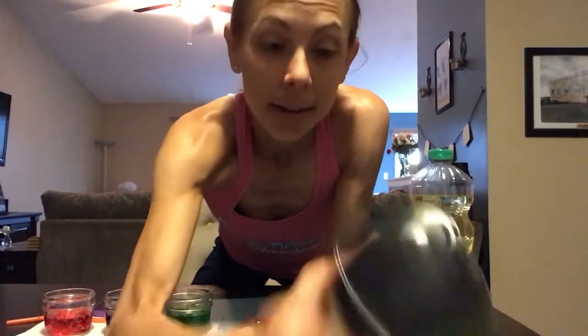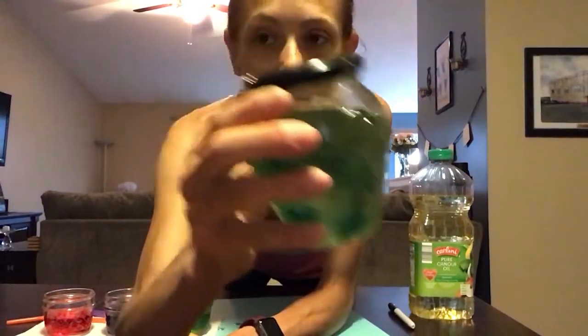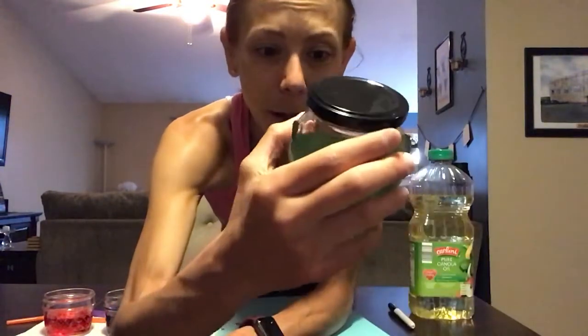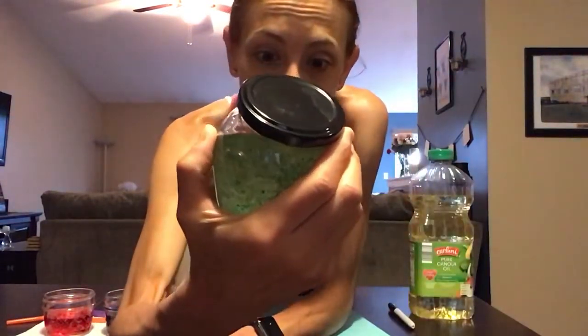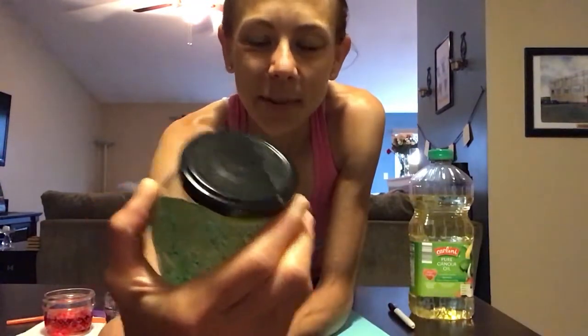This is a really, really simple, minimal ingredient, low mess activity. If you're careful, food coloring can stain and oil can stain, but really it's pretty low mess, easy to explain to somebody, and really, really entertaining, especially if you have maybe a little sibling or a cousin, neighbor, something.